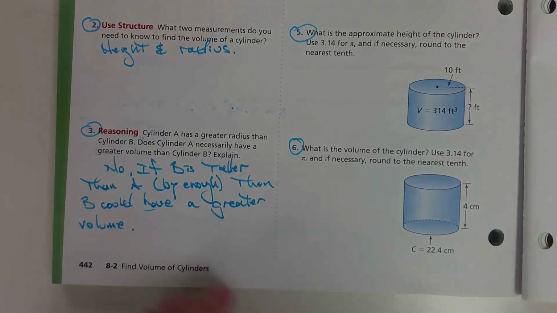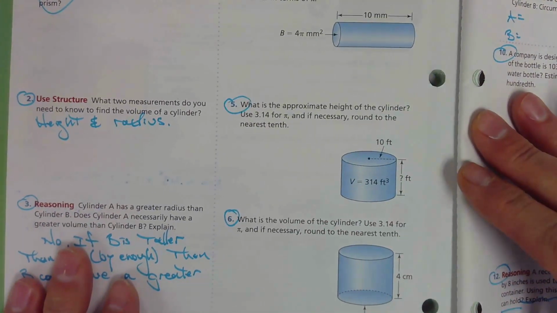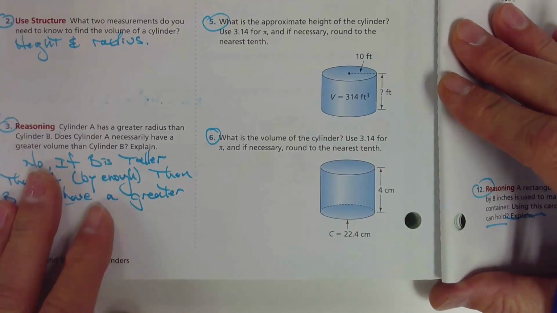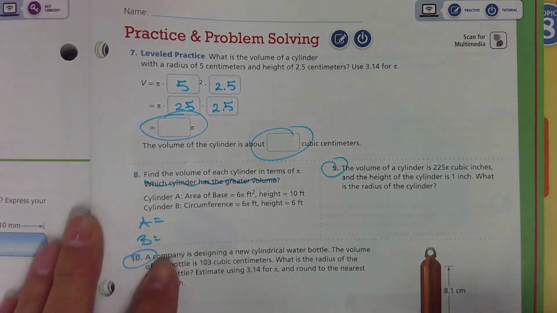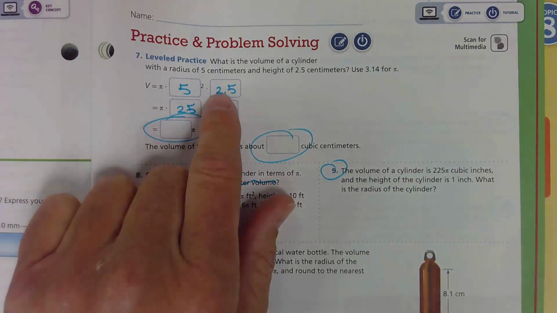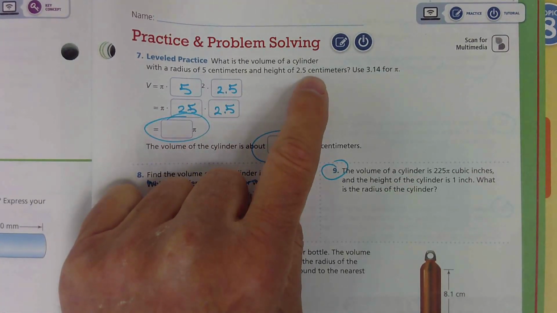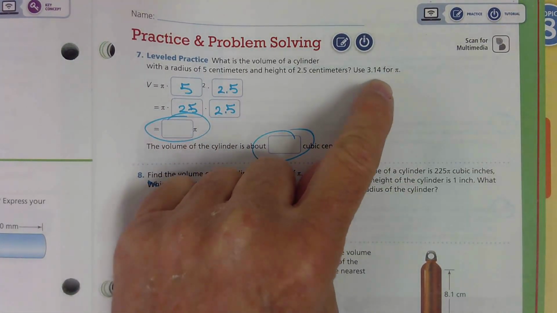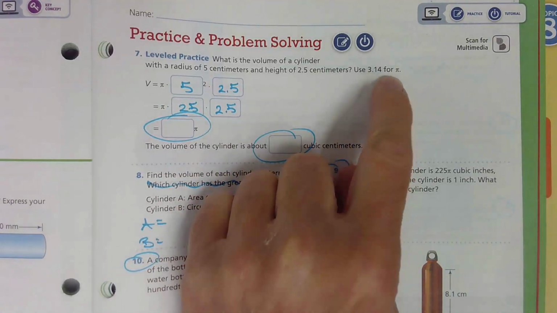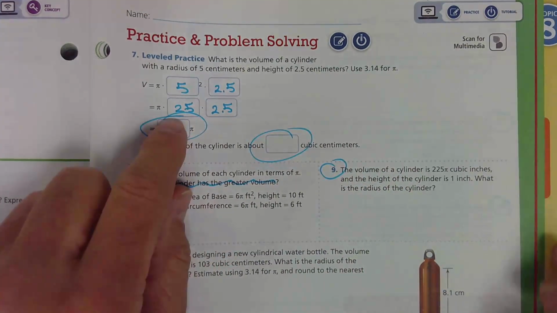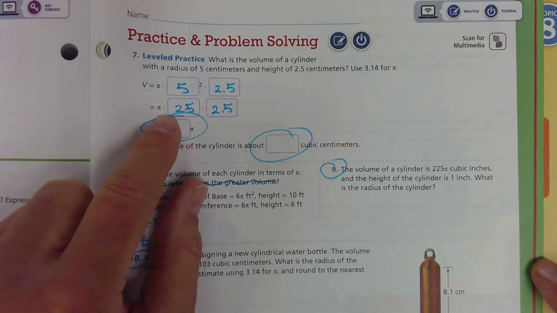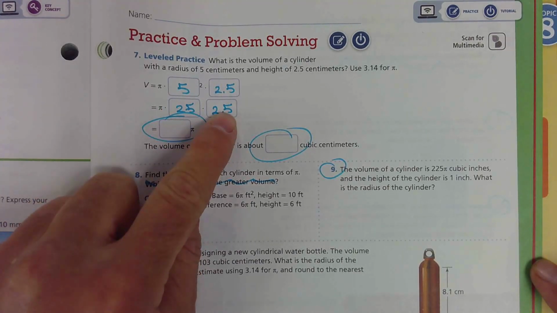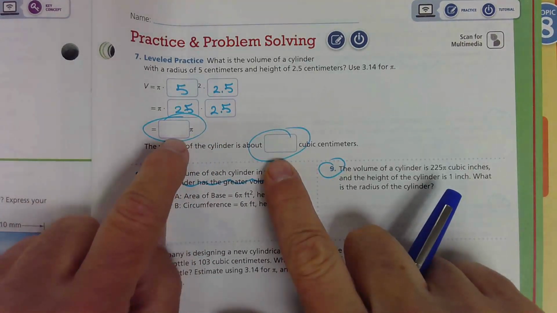Okay, so circle 4, 5, and 6 on page 442. Page 443, what is the volume of a cylinder with a radius of 5 centimeters and a height of 2.5 centimeters? Use 3.14 for pi. So I did the first couple boxes for you here. 5 squared times 2.5. That'd be 25 times 2.5. And then fill out these 2 boxes here.